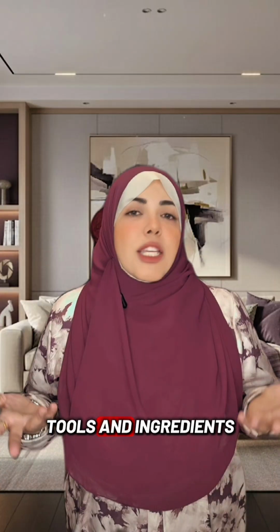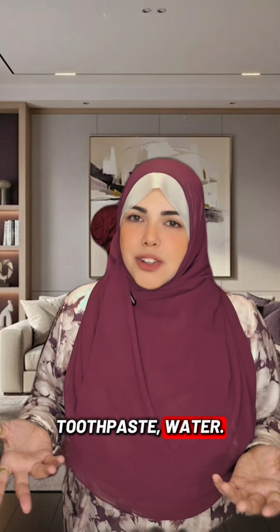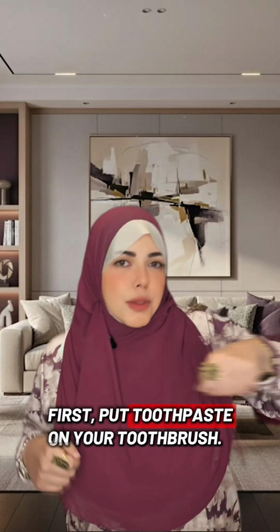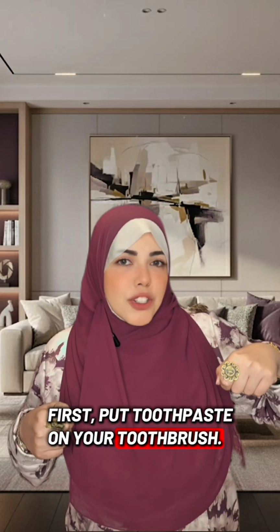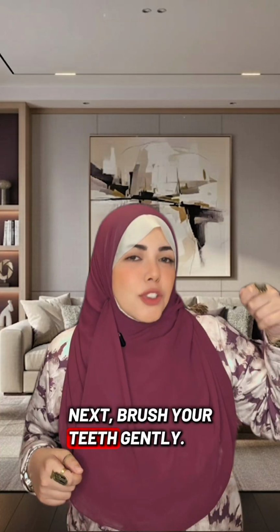Tools and ingredients. Tools, a toothbrush, a cup. Ingredients, toothpaste, water. Steps. First, put toothpaste on your toothbrush. Next, brush your teeth gently.